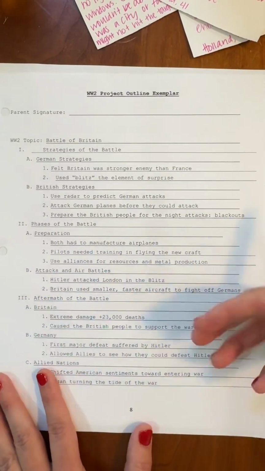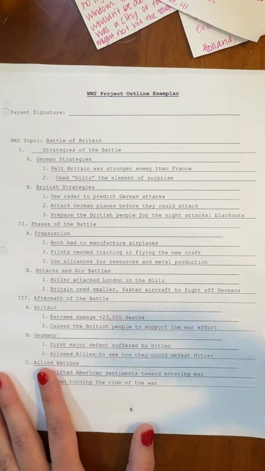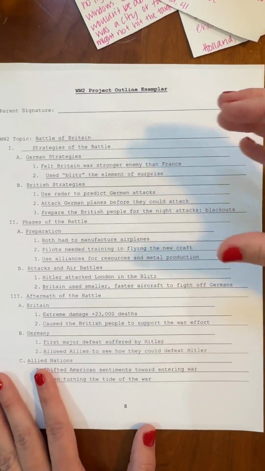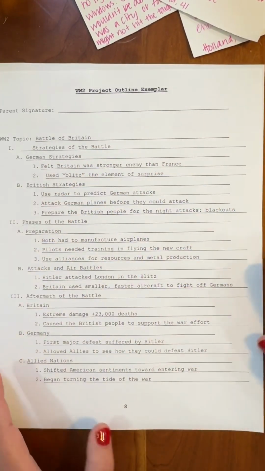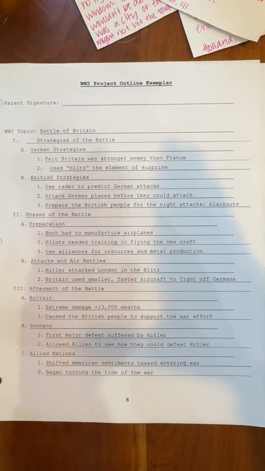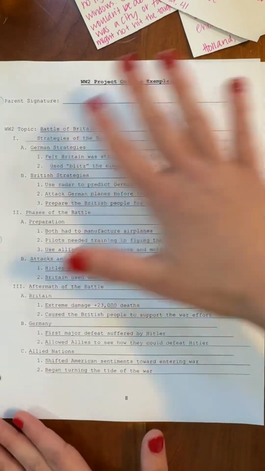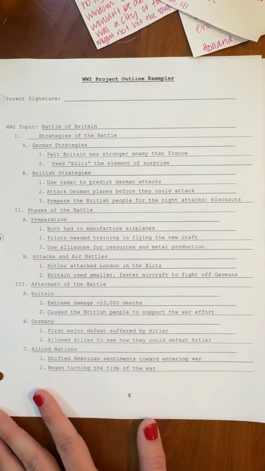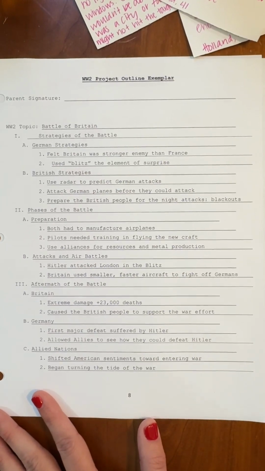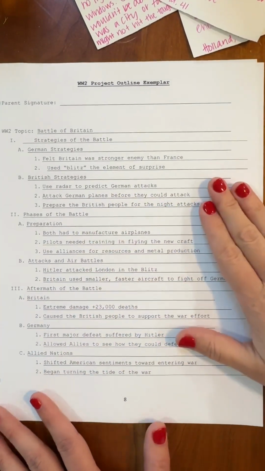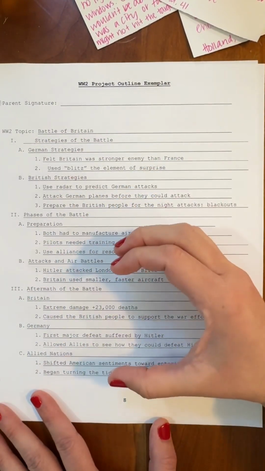But in an outline, they don't actually want you to have complete sentences. The goal of this is to shorten and combine as much as you can together so that it is a short little snippet. They could look at this one thing, read this one pager, and get general information about the Battle of Britain. Is it going to give you extreme detail? No. That's what your presentation is going to be in your PowerPoint, your Google Slides. But we want to condense in as much as we can.